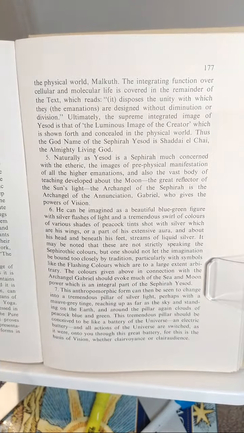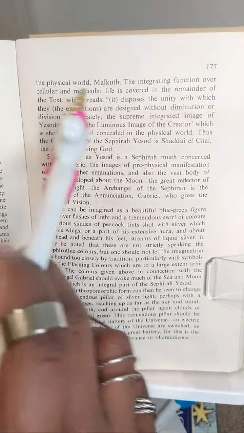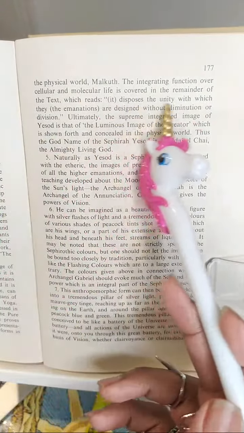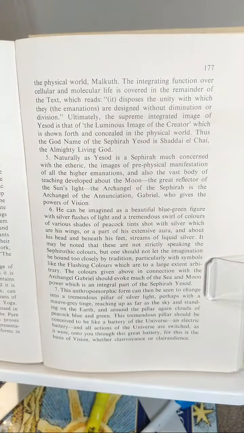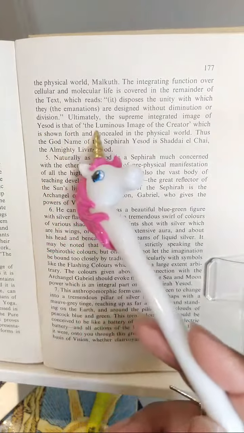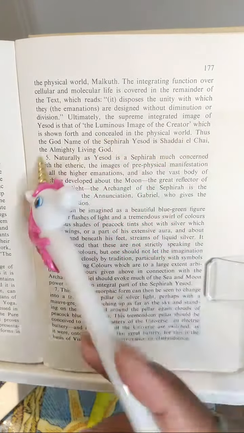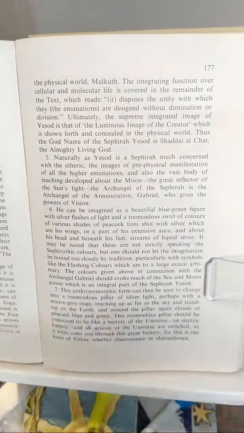So, the ninth path is called the pure intelligence because it purifies the emanations. It proves and tests and corrects the designing of their representations, which results, of course, in functional forms in the physical world, Malkuth. The integrating function over cellular and molecular life is covered in the remainder of the text, which reads, it disposes the unity with which they, the emanations, are designed, without diminution or division. Ultimately, the supreme integrated image of Yesod is that of the luminous image of the Creator, which is shown forth and concealed in the physical world. Thus, the God name of this Sephirah, Yesod, is Shaddai El-Kai, the Almighty Living God.